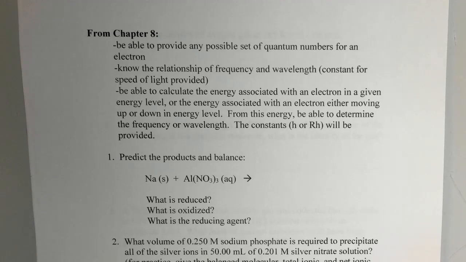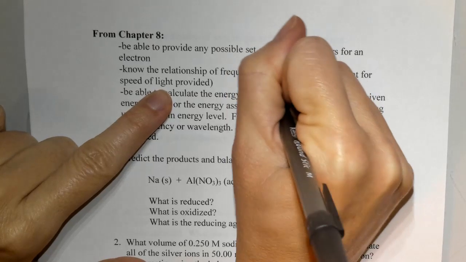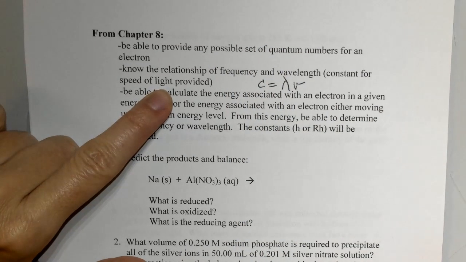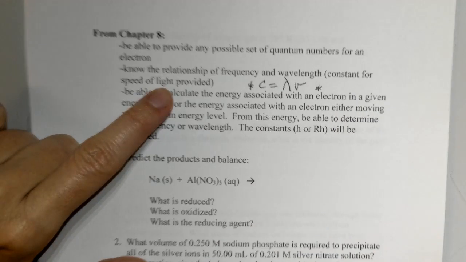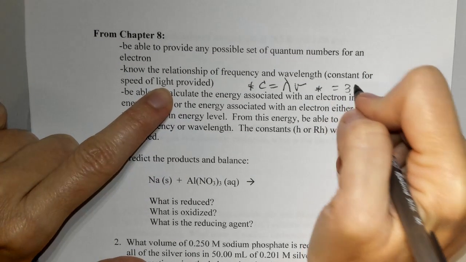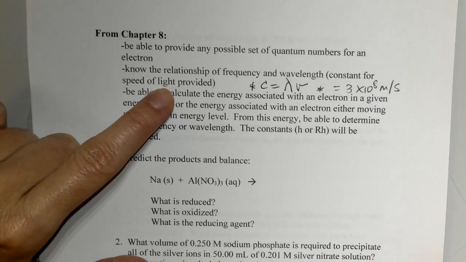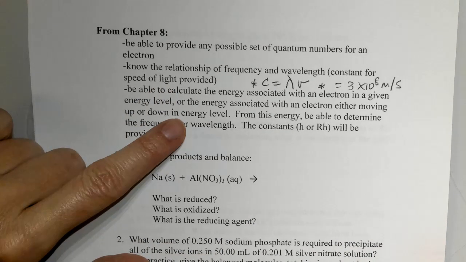Frequency and wavelength. So the constant for the speed of light will be provided, but I do want you to remember that the speed of light is equal to wavelength times frequency. So I do want you to remember the formula, but the speed of light constant, that 3 times 10 to the 8 meters per second, the constant will be provided. I just want you to remember the formula, that it's lambda times nu, or wavelength times frequency.